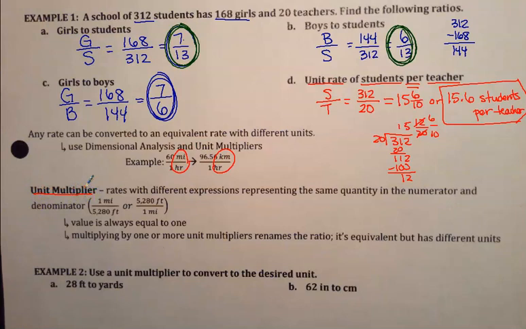These are rates with different expressions representing the same quantity in the numerator and the denominator. So every unit multiplier has 2 different setups, which we've talked about. If we look at these 2, we have 1 mile over 5,280 feet. These 2 things are equal, so they're equal to 1. Or we can set up the unit multiplier as 5,280 feet over 1 mile. Either of those can be used in our problem. It depends on what we need.